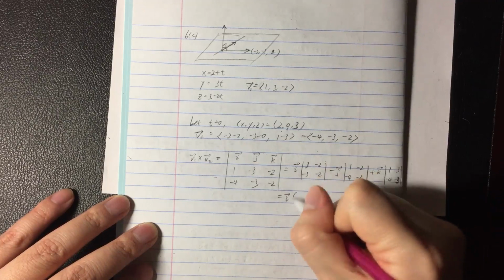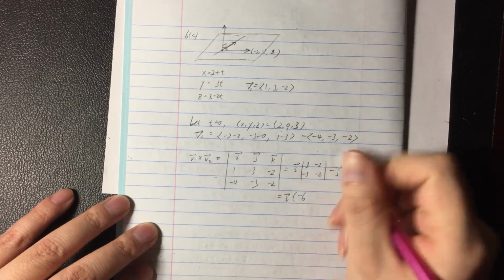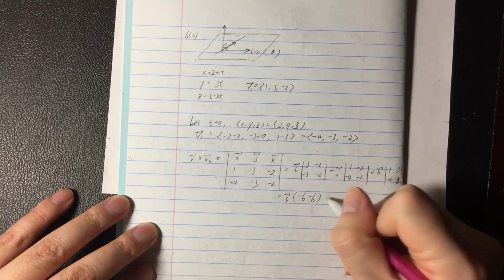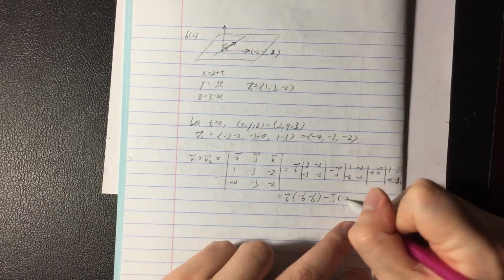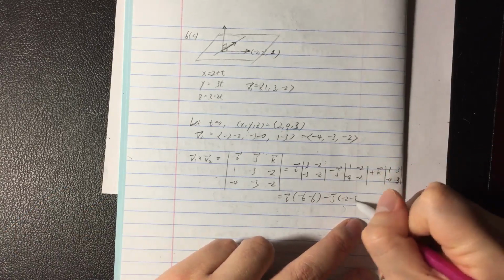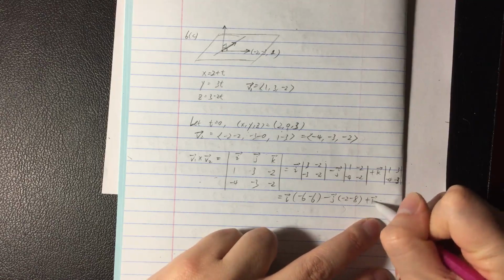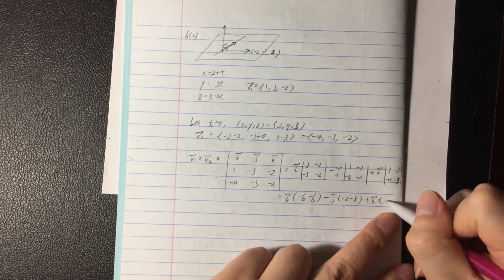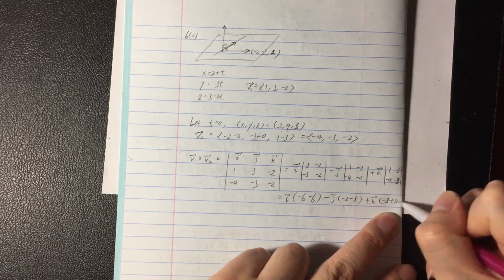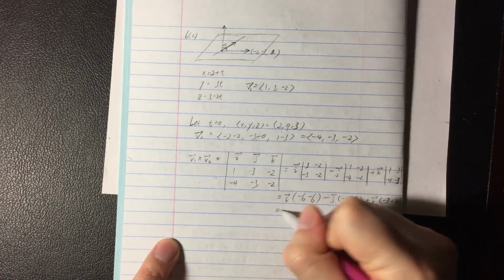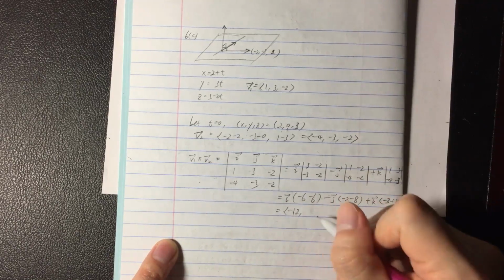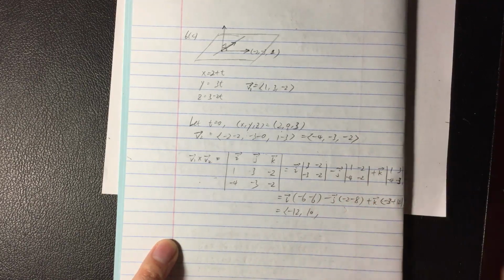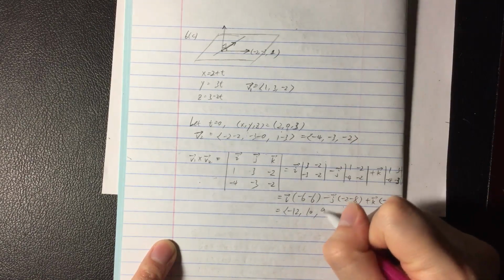I times negative 6 minus 6, minus j times negative 2 minus a, plus k times negative 3 plus 12. Write this in vector form. I have negative 12, positive 10, and positive 9.